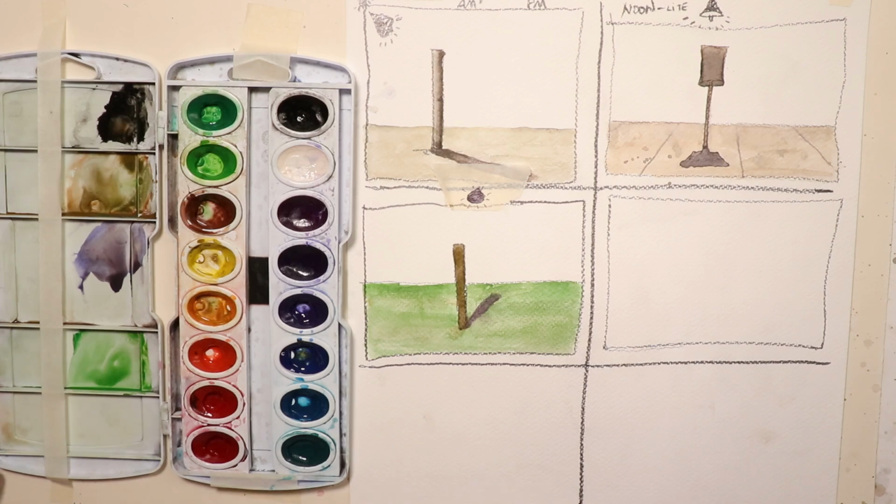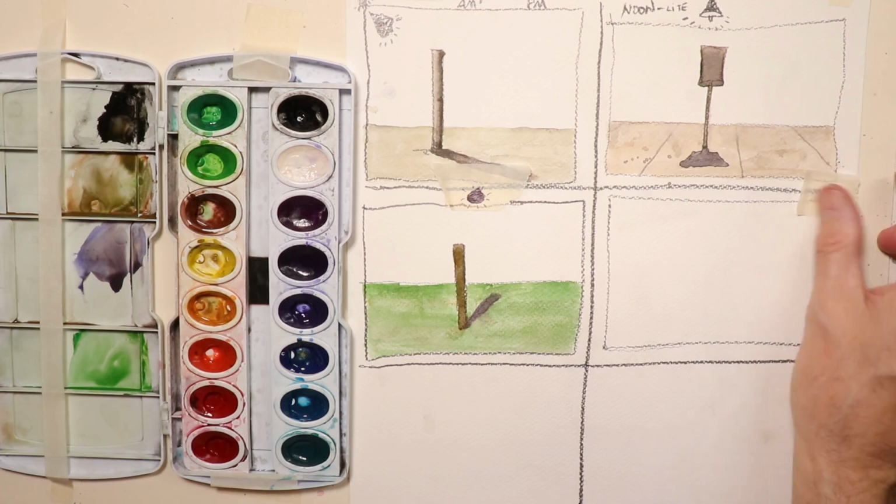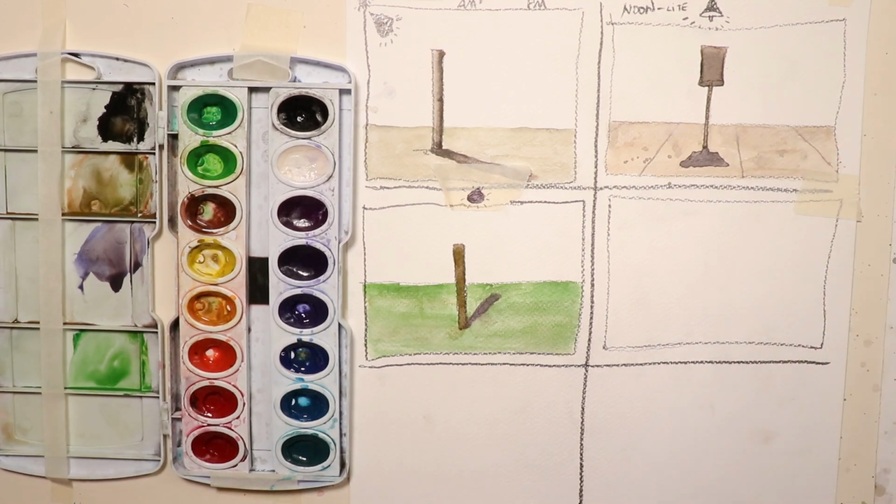And then if we want to, we can use just a touch of some artist tape or drafting tape. And we can put it over here on the upper right-hand side. We can take our Sharpie and we can make our light insignia like this.